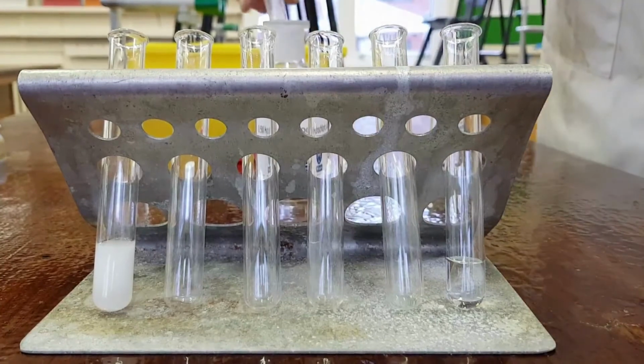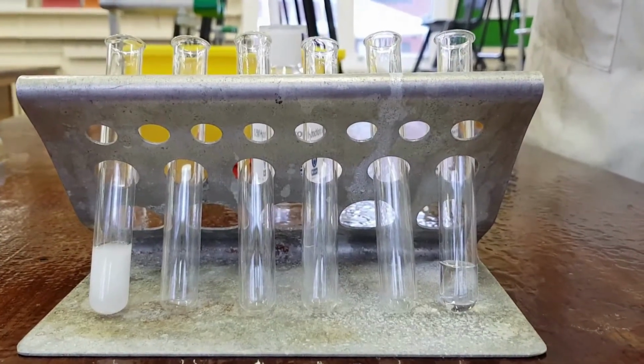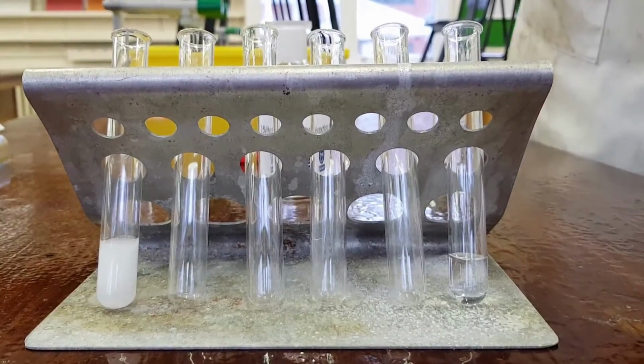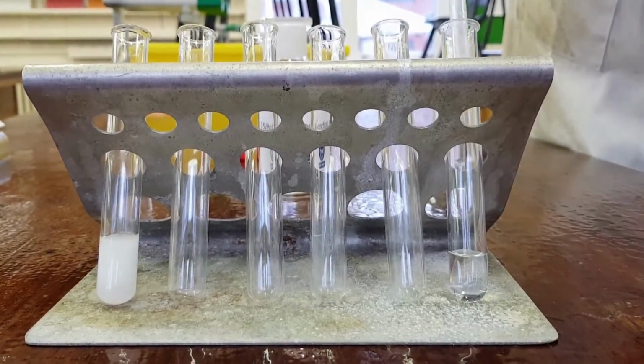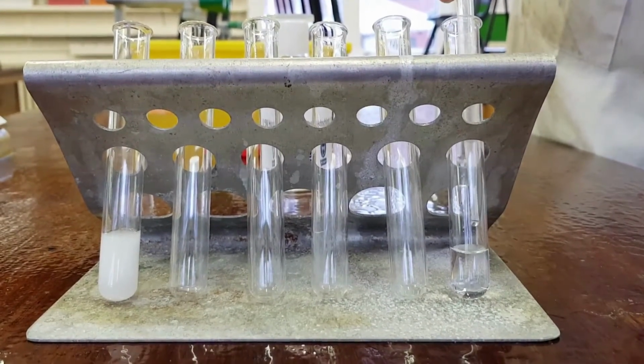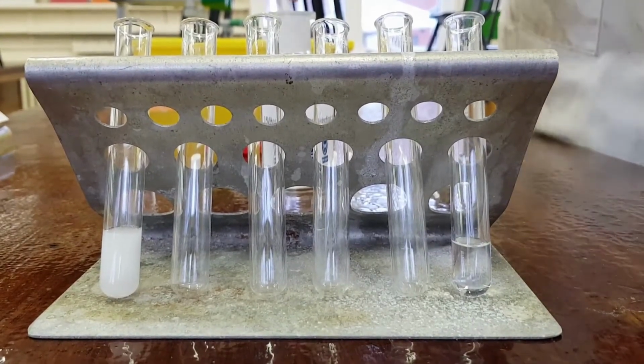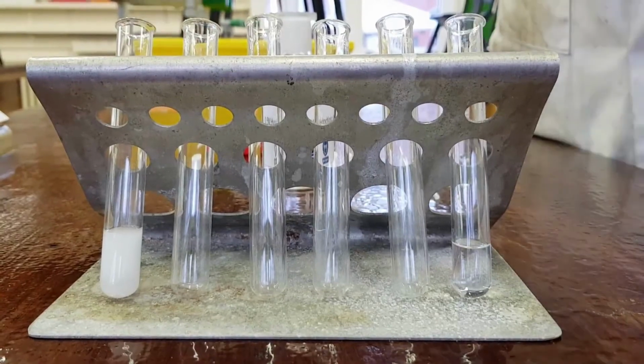You don't need to go overboard with this. A centimetre's depth is more than enough. Now we're going to add some hydrochloric acid to this. And that's just to remove the impurities. Have a think, which acids wouldn't be sensible for use in this test?